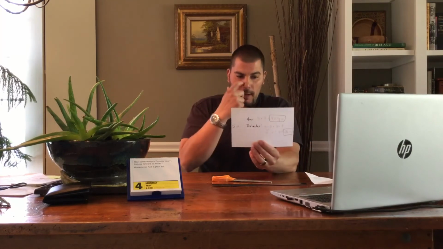Now, when we're looking at our debrief questions, we have to figure out, if I cut a section out of this shape and I moved it over, I've changed the perimeter, but have I changed the area?